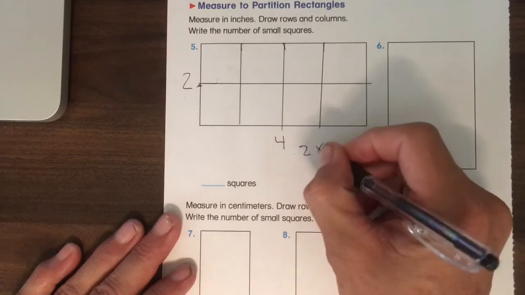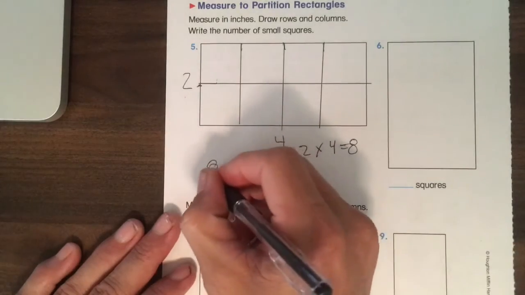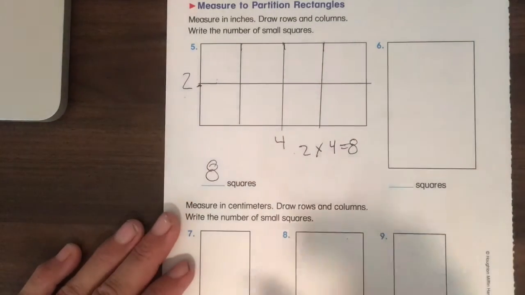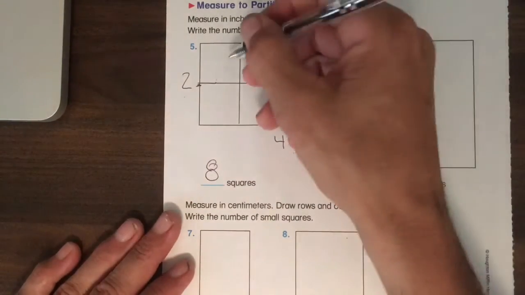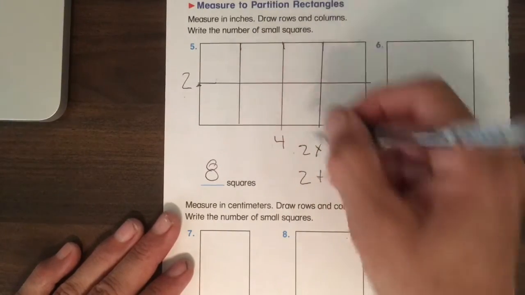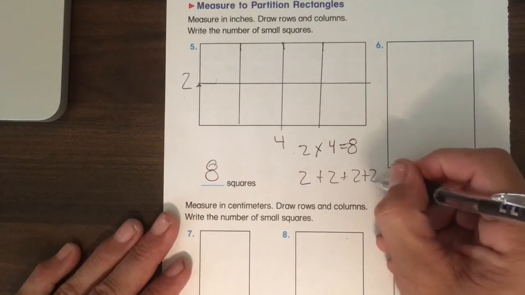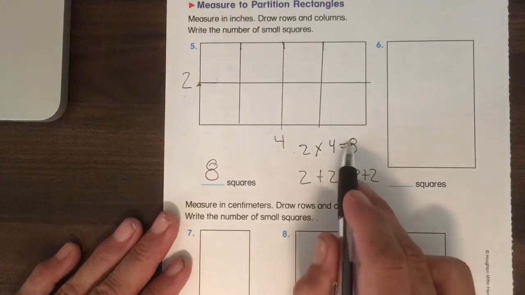That's 2 times 4, 8. Or you could think about that in terms of addition and say, okay, this is 2 this way, plus 2 this way, plus 2 this way, plus 2 this way. And again, same thing, you're going to have a total of 8.